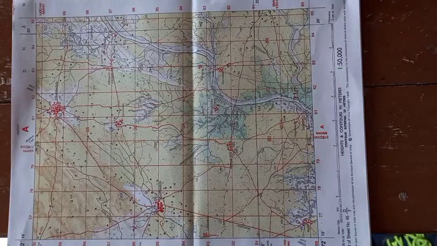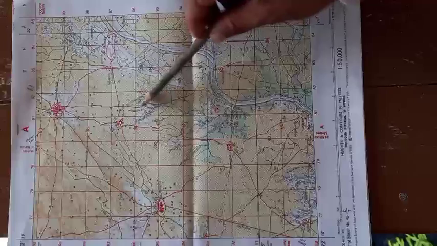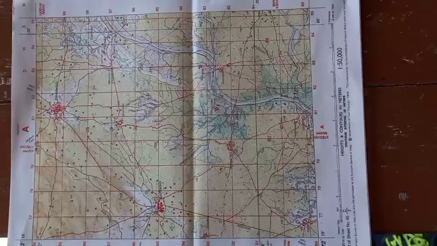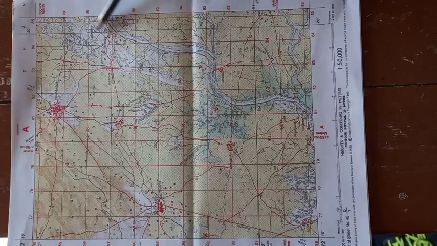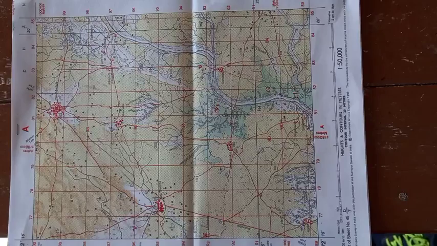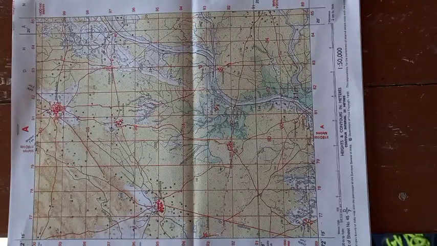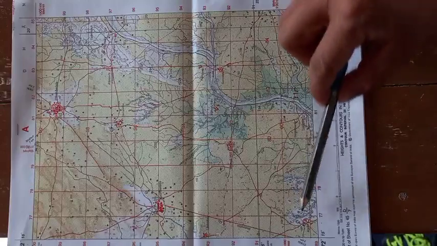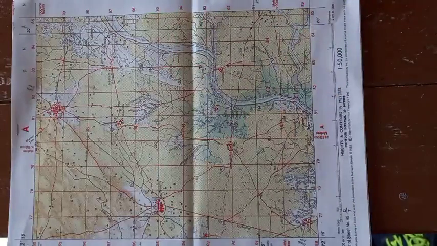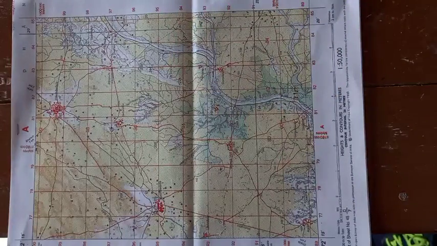So this is a map or a part of a map number 45D by 7. So as we already discussed about the colors, anywhere you see yellowish color, this means agricultural land. The white color that you see, this is a wasteland in fact. The green color you see is a natural vegetation. The red lines that you see is mostly covering the road systems in this place.